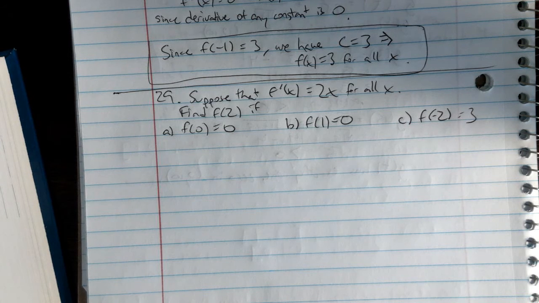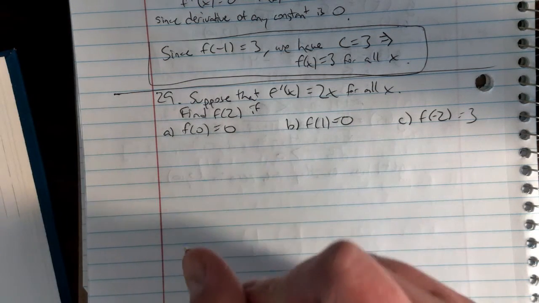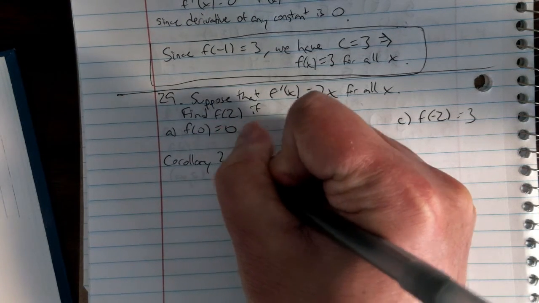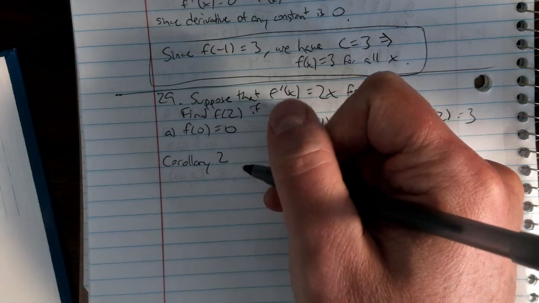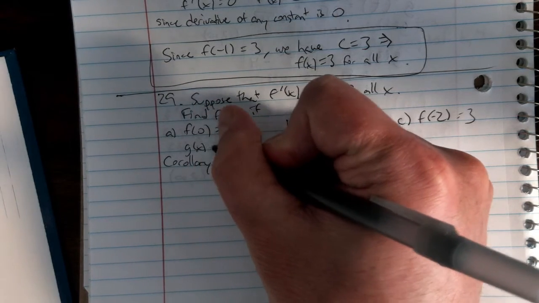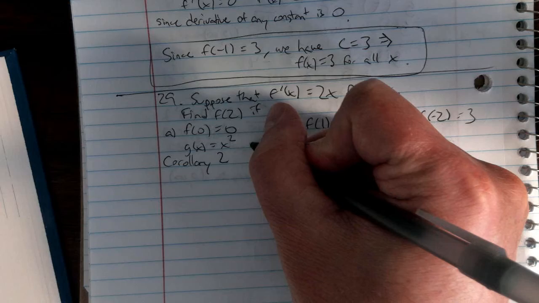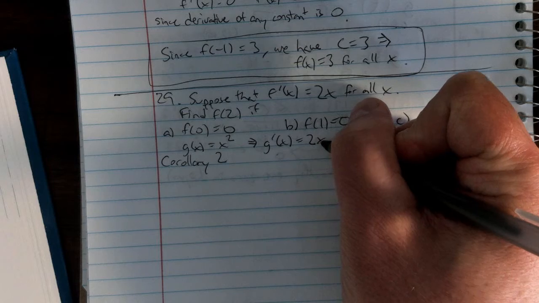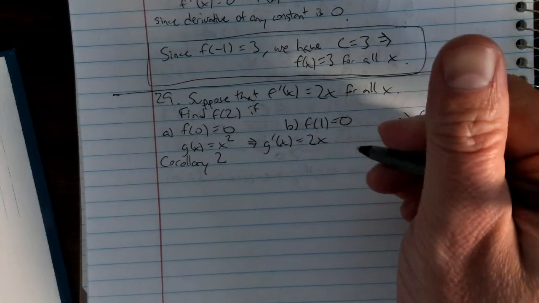So when we look at this one, corollary 2 says basically we start with g of x as x squared, then our derivative would be 2x for all x.